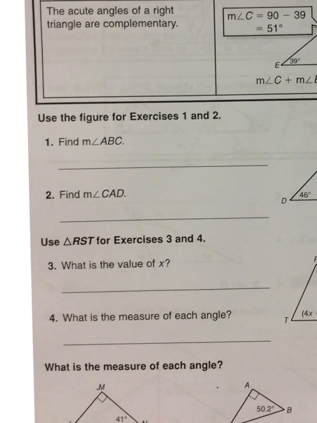So you would just do 180 minus 84 minus 49. You subtract those, and 180 minus 84 minus 49 is 47. So this equals 47 degrees. Okay?